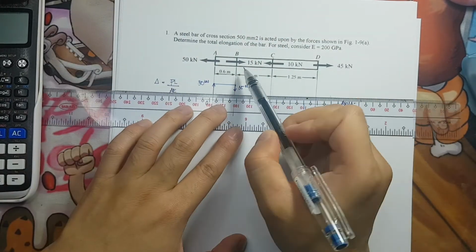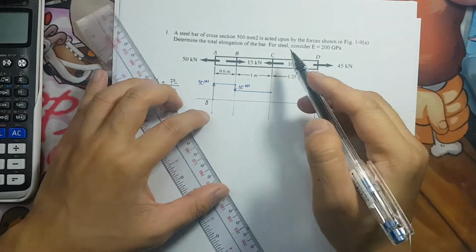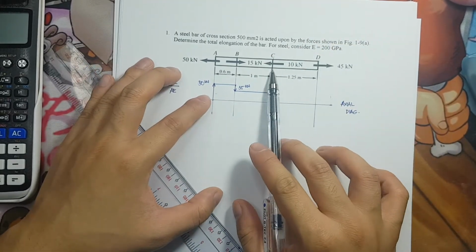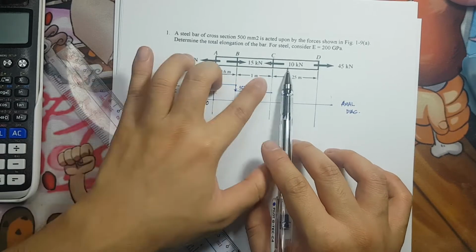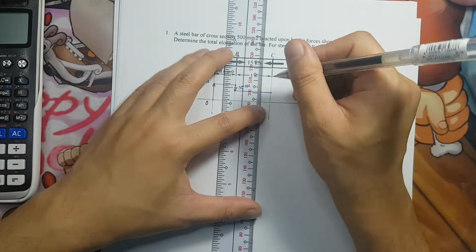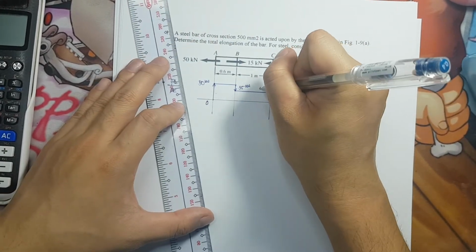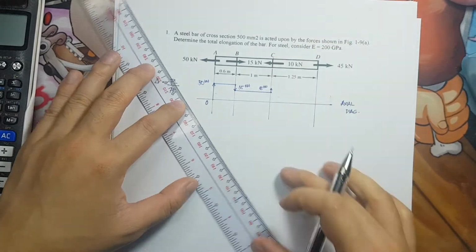Then from point B to point C, it would be a straight line. Then at point C, I have here a 10 kilonewton in the same direction as the 50 kilonewton. Therefore, this is in tension. So it would go up to 45 kilonewton.